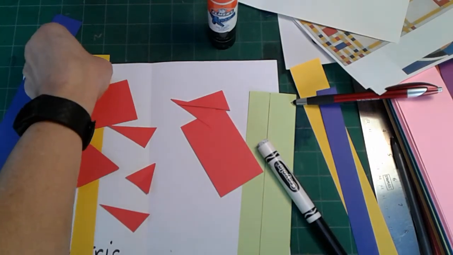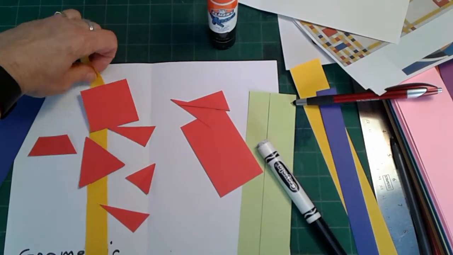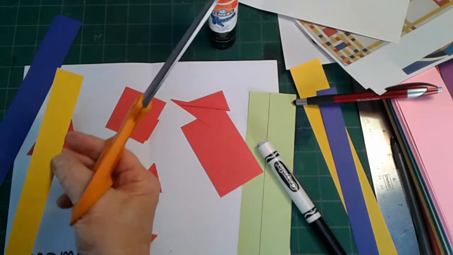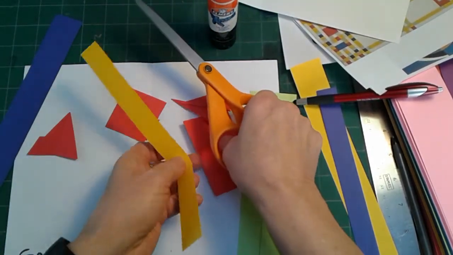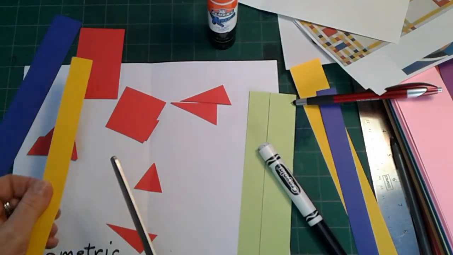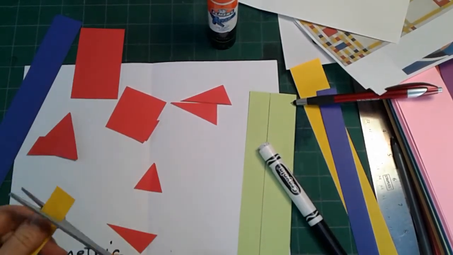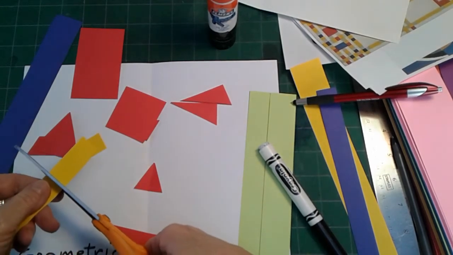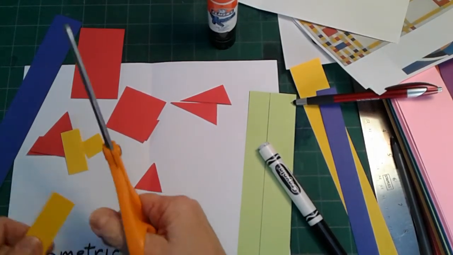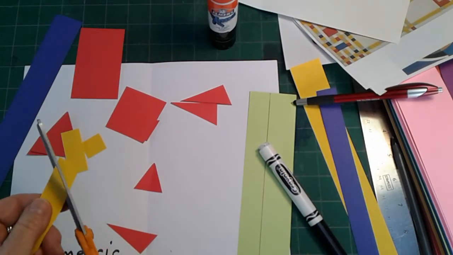So, because I have cut these papers in different widths, like this paper was the widest, and this is the skinniest, I can make different sizes of squares and rectangles. And if I want to, I can make them skinnier.